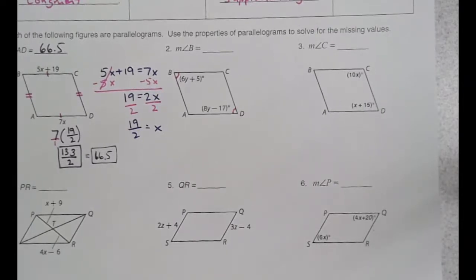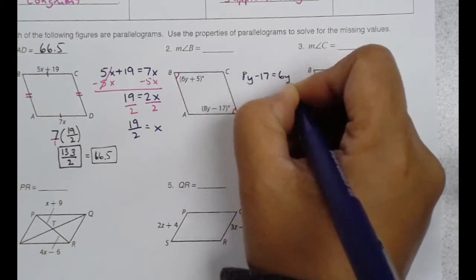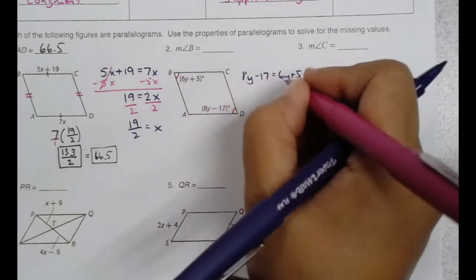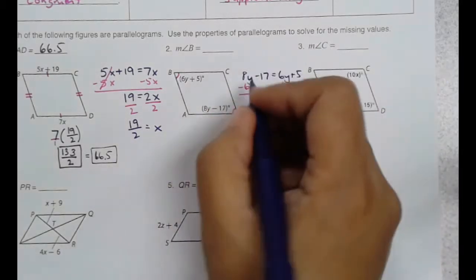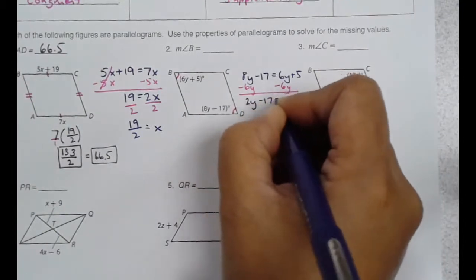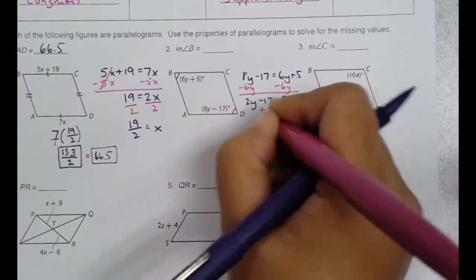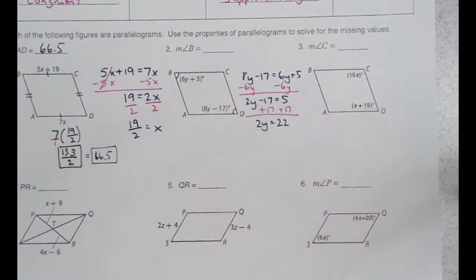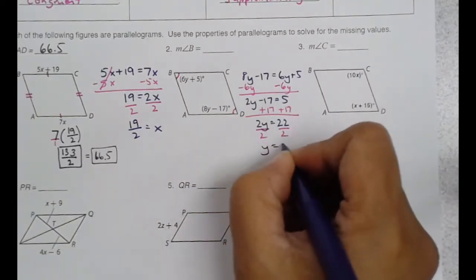So I'm going to start with 8y minus 17 equals 6y plus 5. I'm going to move my y's on one side of the equal sign, which means I'm going to subtract the 6y. That gets me 2y minus 17 equals 5. I'm going to move my 17 by adding 17 to the other side. I have 2y equals 22. Last step, divide both sides by 2, and we get y equals 11.